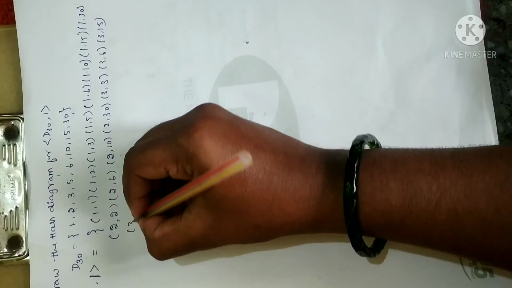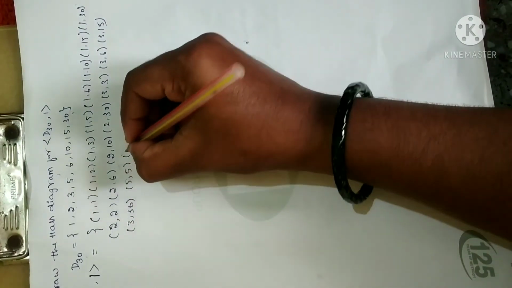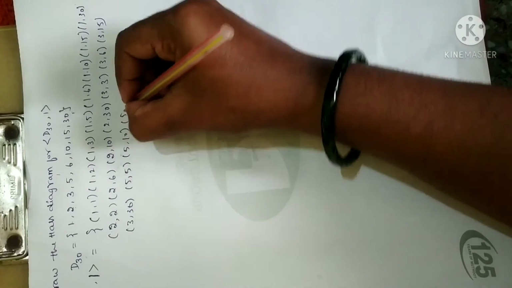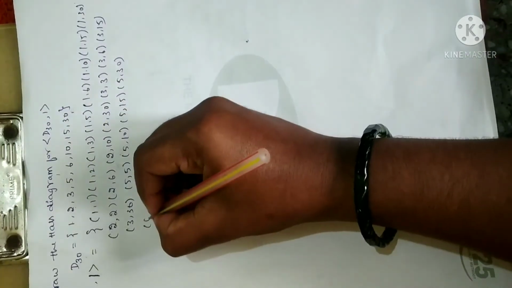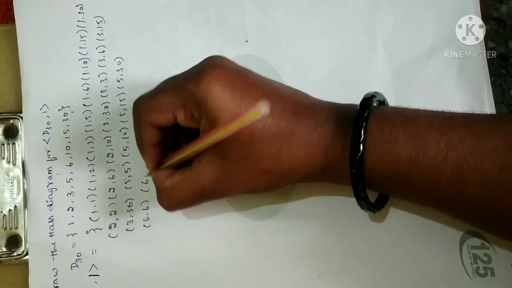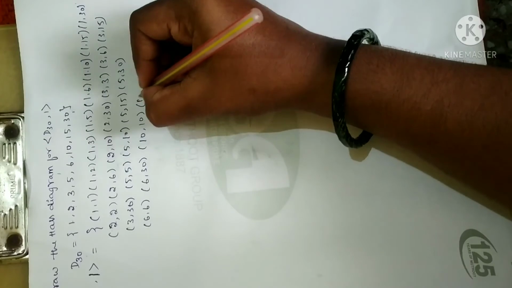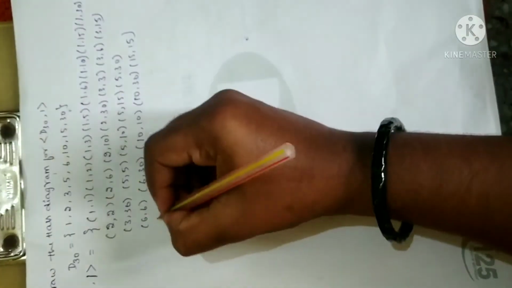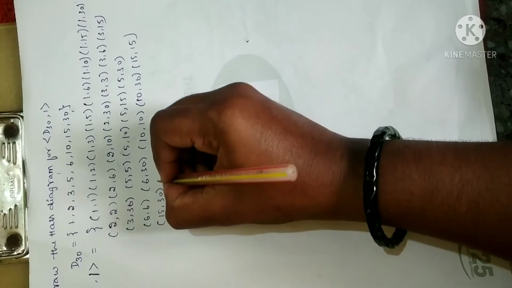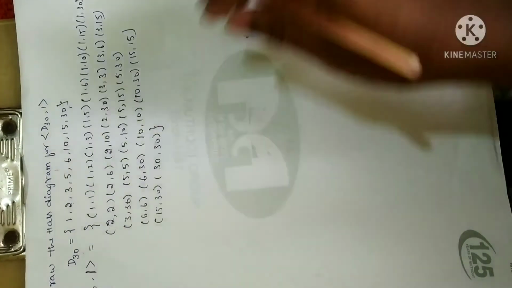If you have any doubts, feel free to ask me. 5, 5, 5 divides 10, 5 divides 15, 5 divides 30. Similarly, 6 divides 6, 6 divides 30, 10 divides 10, 10 divides 30, and again 15 divides 15, and 15 divides 30, 30 divides 30. So apart from that, you are not going to get any ordered pair in this relation.